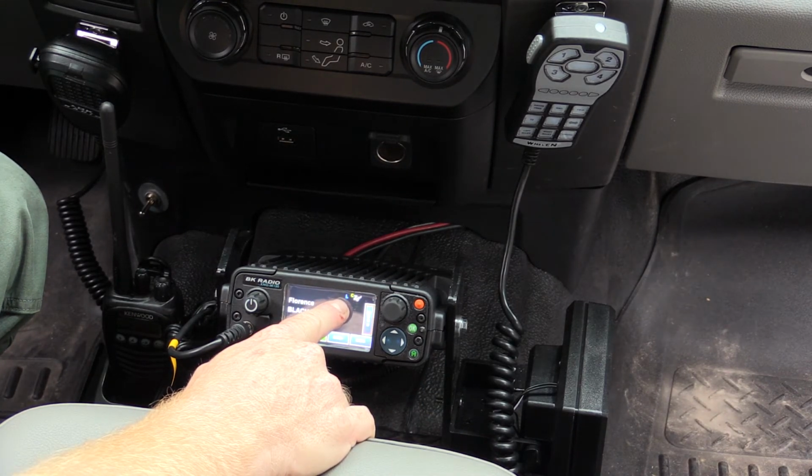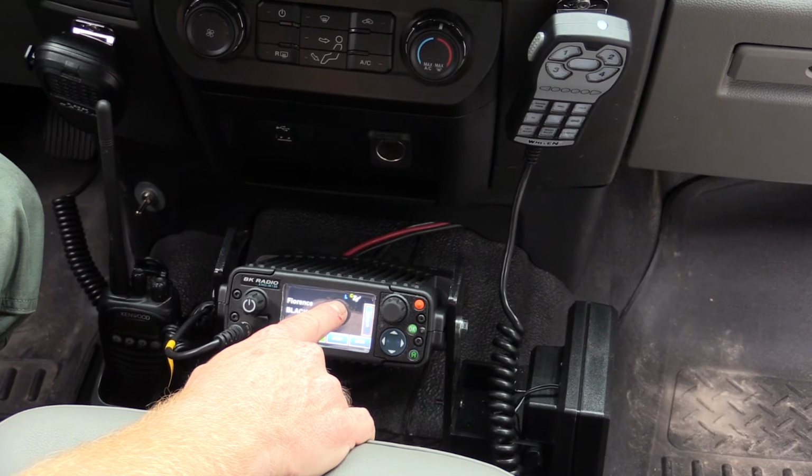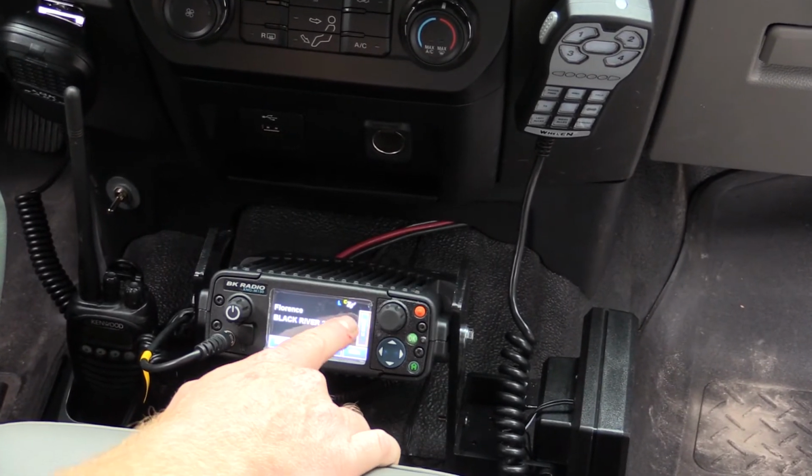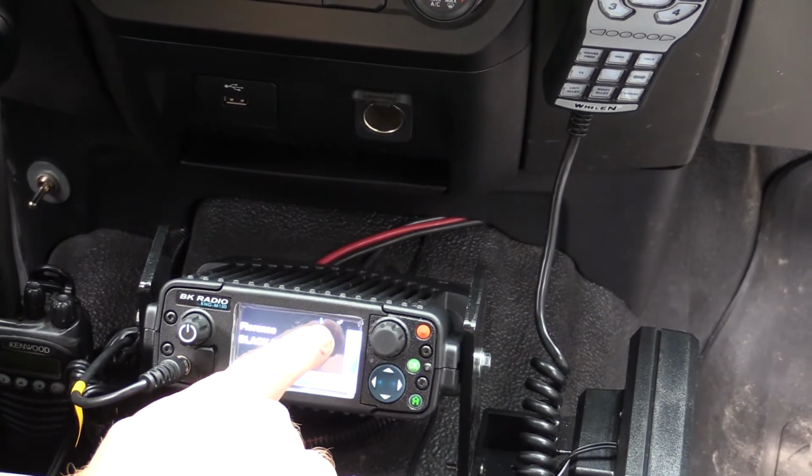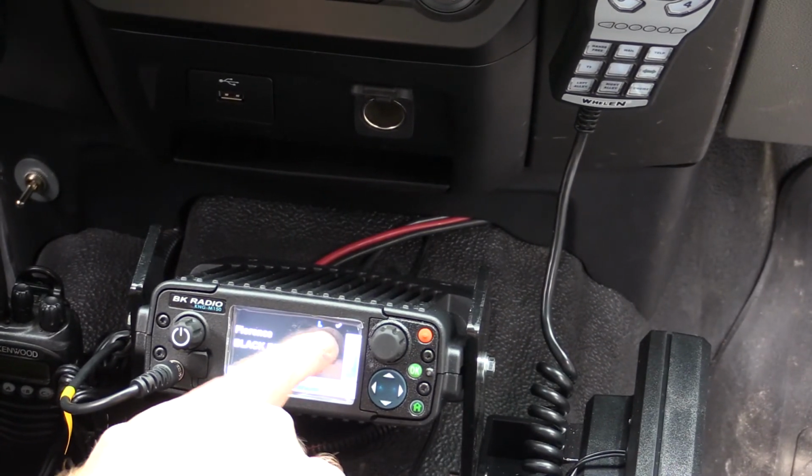Couple of indicators on the screen. L for low power. Again, low power is 55 watts, which is probably even a tad more than your PM400s were. You have the Z for scan. The check mark means it's in the scan list.